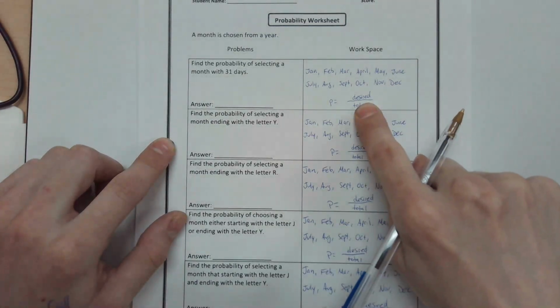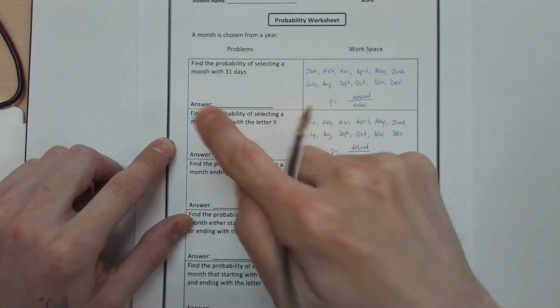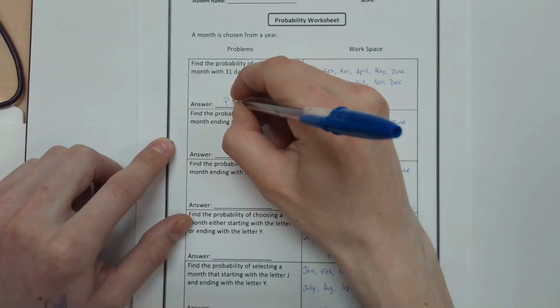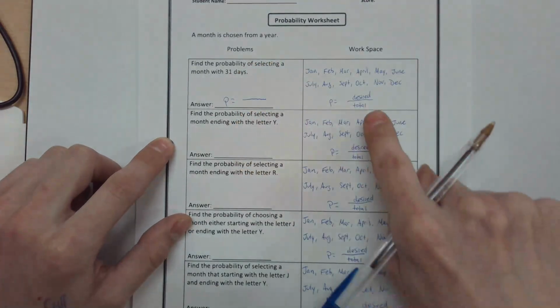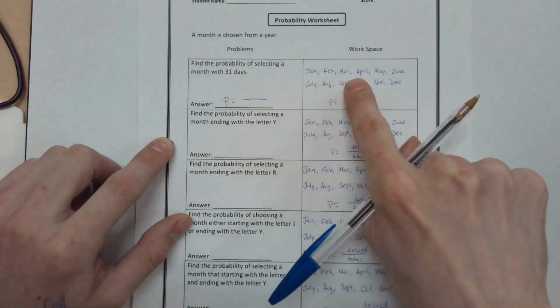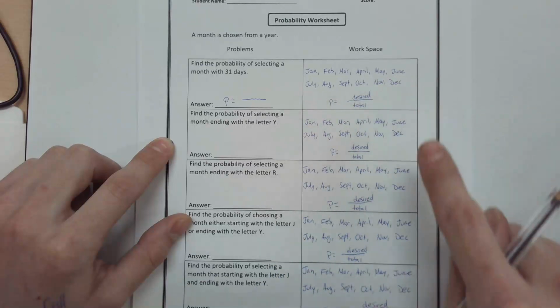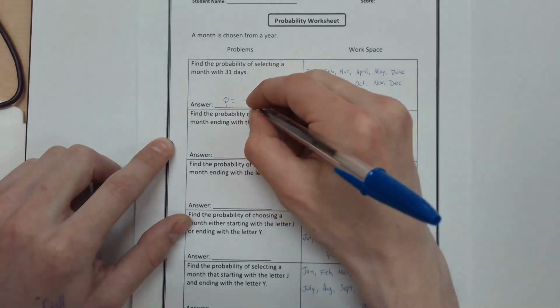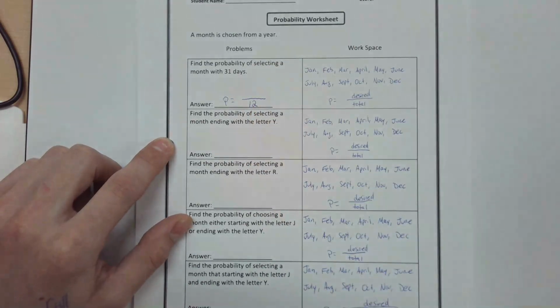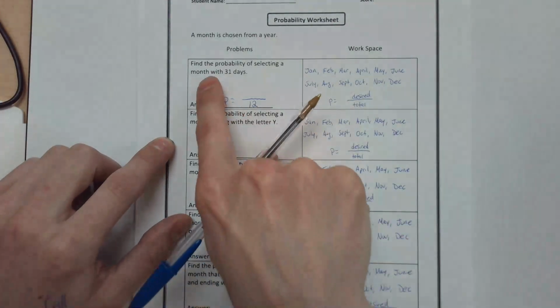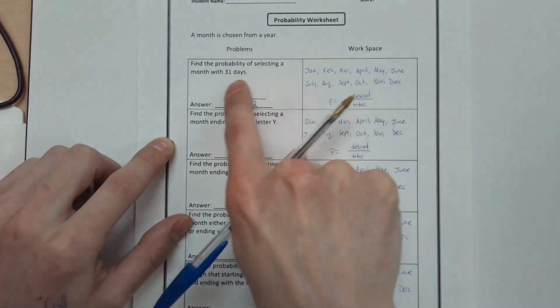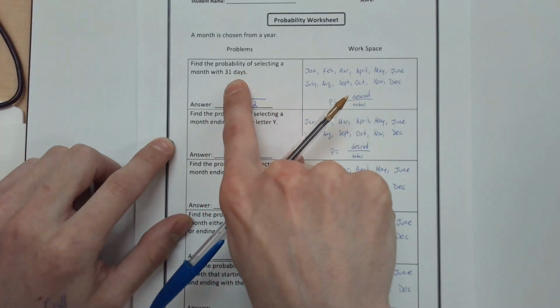Okay, welcome back. Let's move this formula over here. We'll start filling in our answers. We know that there are a total of 12 months. And then at this point, we are going to investigate. Find the probability of selecting a month with 31 days.